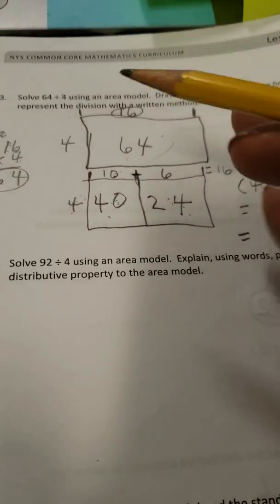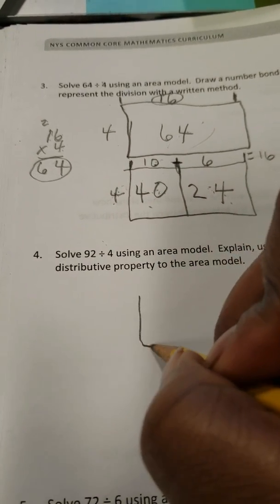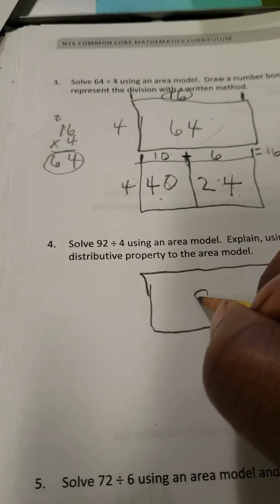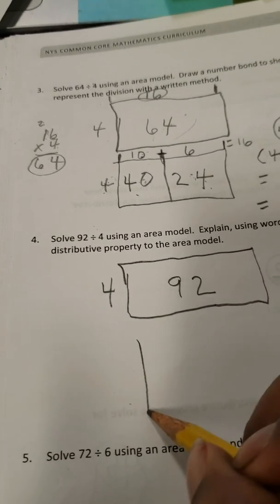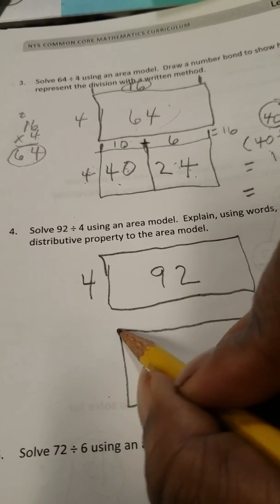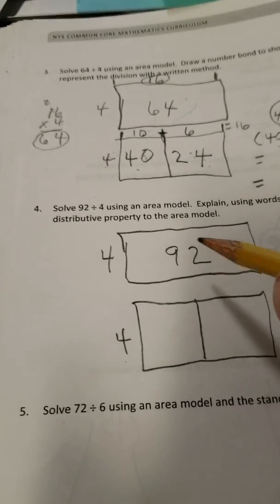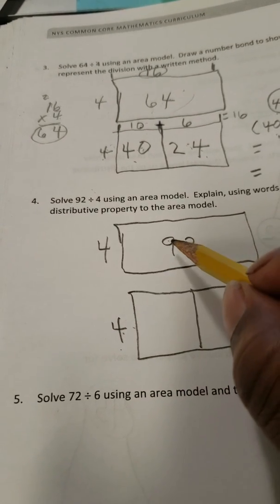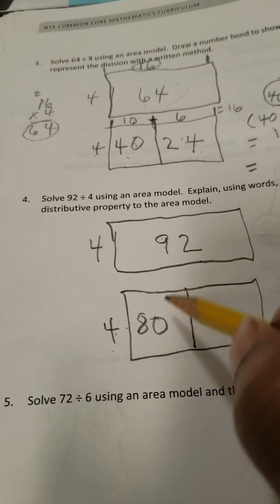So I'm going to do another one just so that you can know when they bring it home what to do, all right? So again, solve this time. 92 is our area in our first one, divided by 4. And then I want to partition my second area model. Now, I know that 4 times 1 equals 4, but I can get a little bit closer. So I'm going to do 4 times 2, and that equals 8. So my 10, I'm going to use 80. And then I'm going to subtract the 80 from 92.